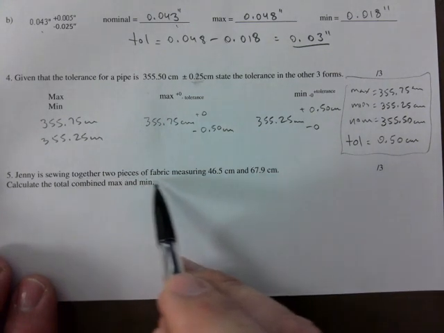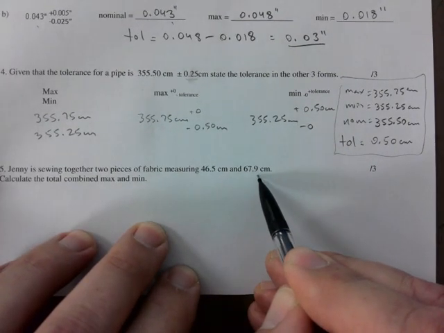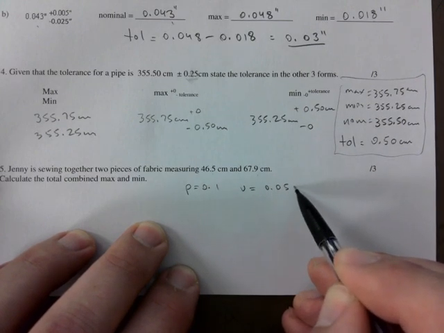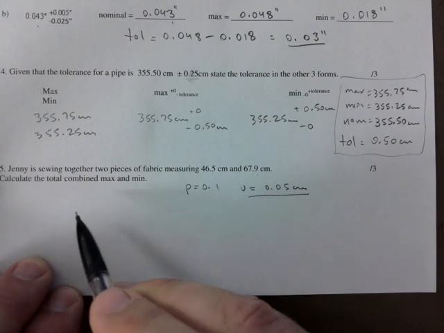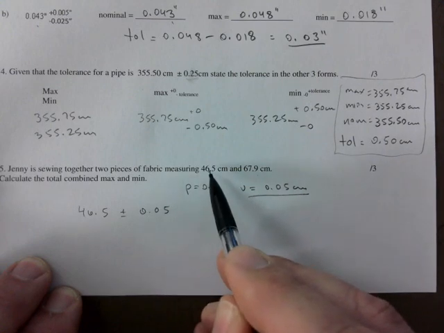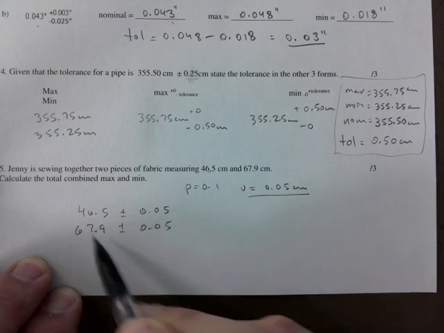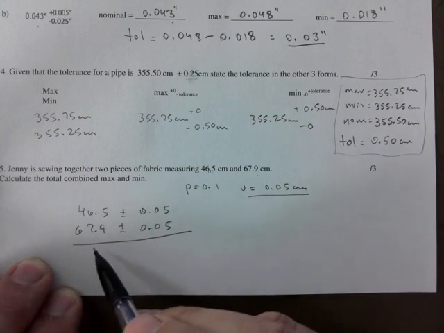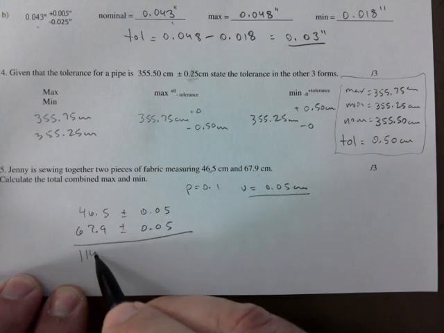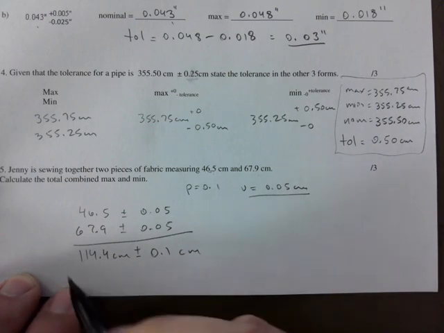Jenny's sewing together 2 pieces of fabric. And why don't we do that? Both of them have the same precision, correct? So precision is 0.1, uncertainty is 0.05. This is what I'm going to focus on. So 46.5 plus or minus 0.05. That's for the first piece. The second piece has the same uncertainty, so you can just add. I don't have the key in front of me, so I will say 114.4 centimeters plus or minus. You add that up, you get that.